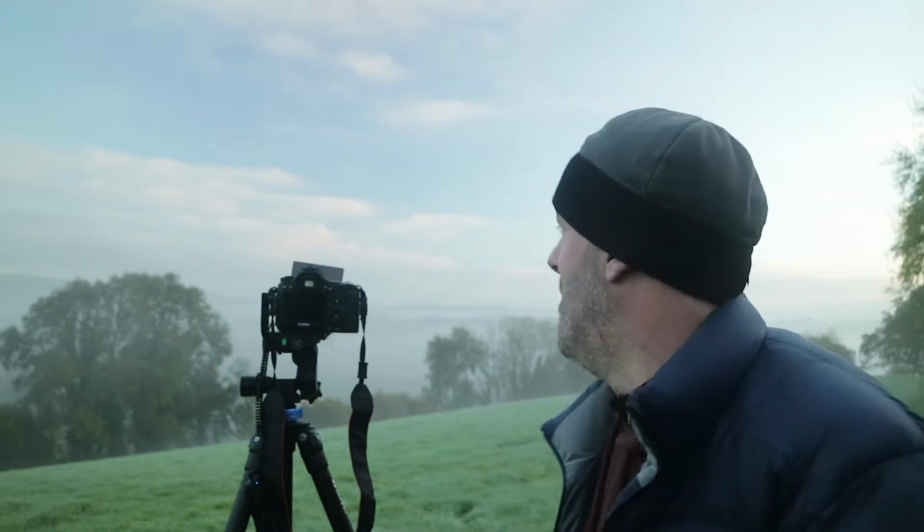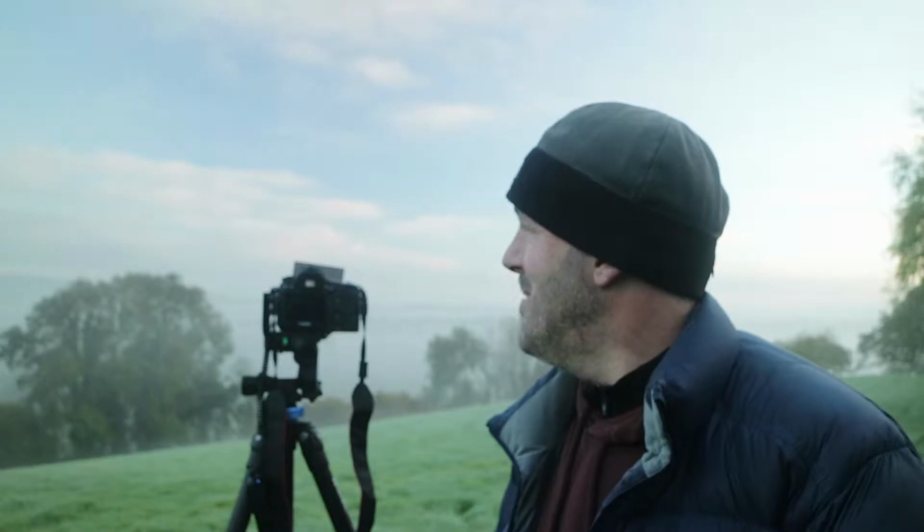this is great. Couldn't resist this. I've been waiting for this for the last couple of weeks, this mist. The sun's due up at any moment. You can just see the clouds at the top there. They're just starting to pick up some light. Yeah, this is great fun. I love this.